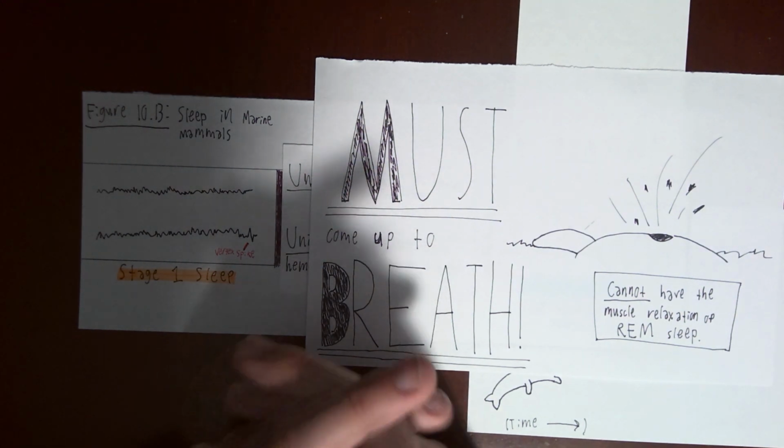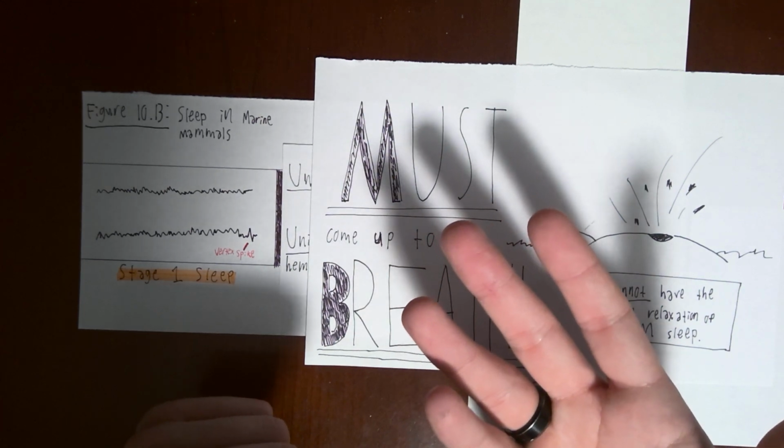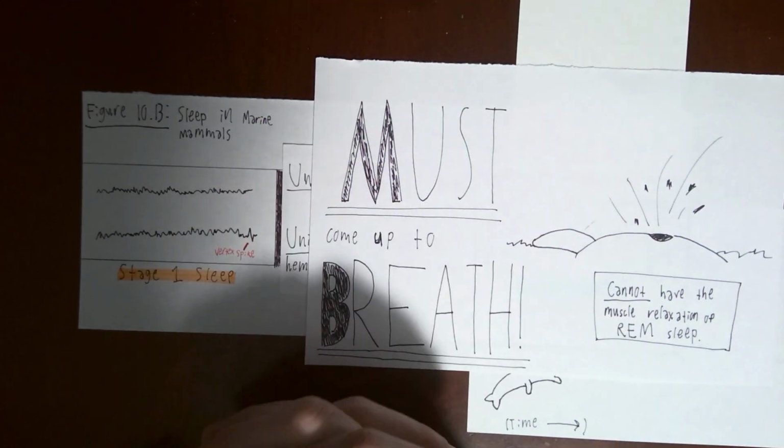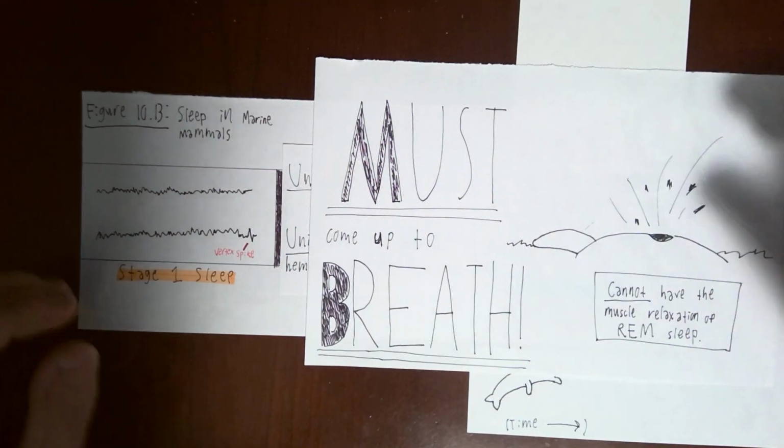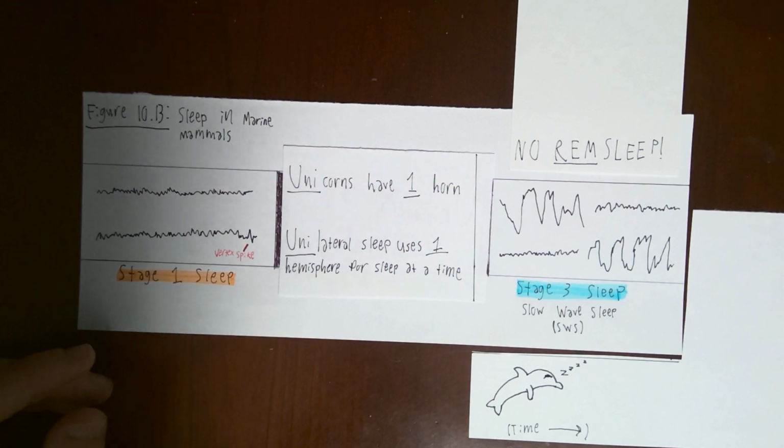If all the muscles in this marine mammal were unable to contract, then it would not be able to come up for air, and thus it is impossible for marine mammals to engage in REM sleep, unlike most other mammals that we have discovered.